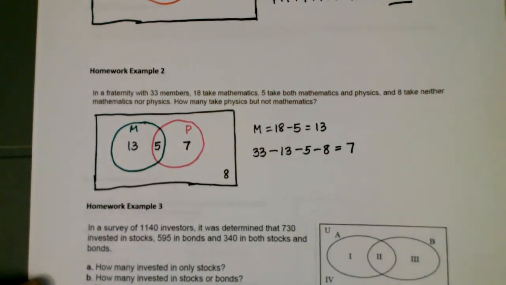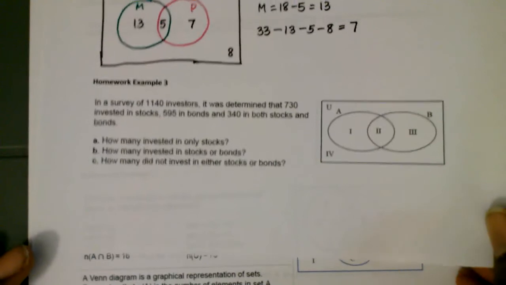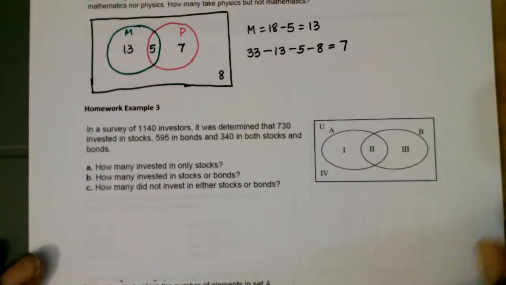Okay. All right, here's another homework example dealing with Venn diagrams, and that's this. In a survey of 1,140 investors, it was determined that 730 invested in stocks, 595 in bonds, and 340 in both stocks and bonds. So we'll have the Venn diagram, fill in the numbers, and then answer the three questions. Part A, how many invested in only stocks? Part B, how many invested in stocks or bonds? And then part C, how many did not invest in either stocks or bonds?